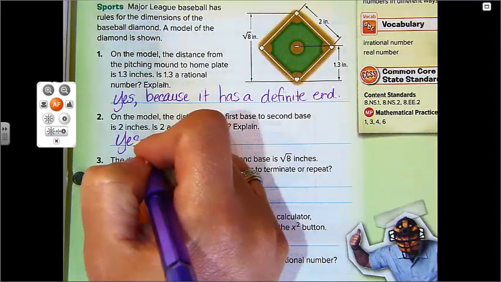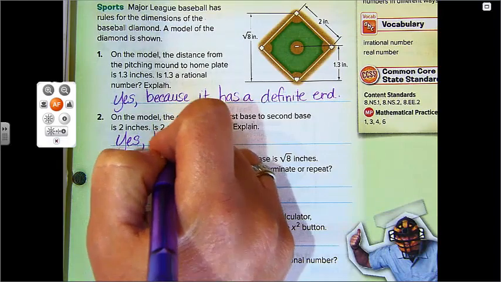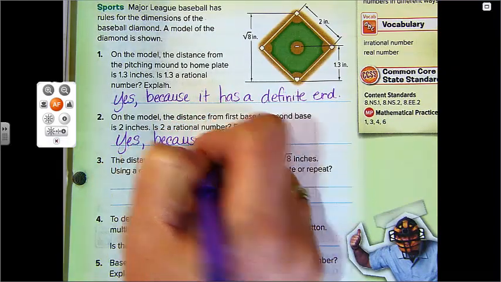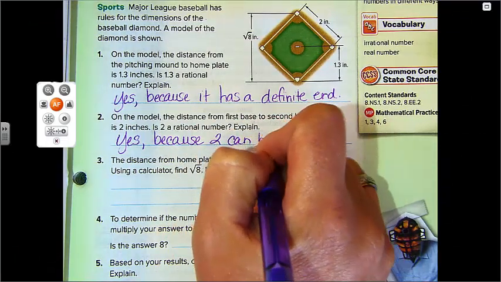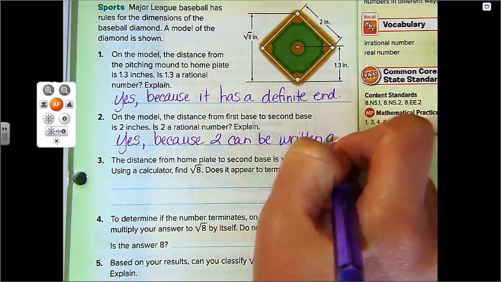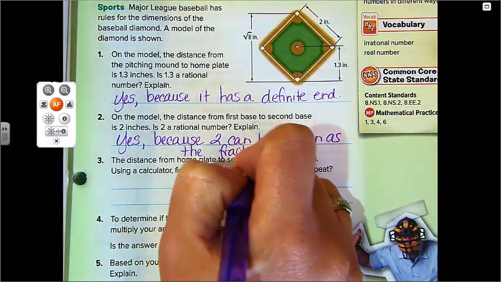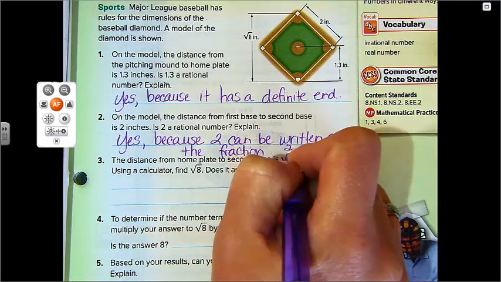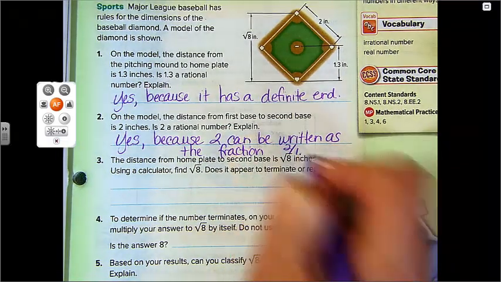So can 2 be written as a fraction? Yes. It's rational because 2 can be written as the fraction two over 1. Remember, any whole number I can turn into a fraction by putting it over 1.